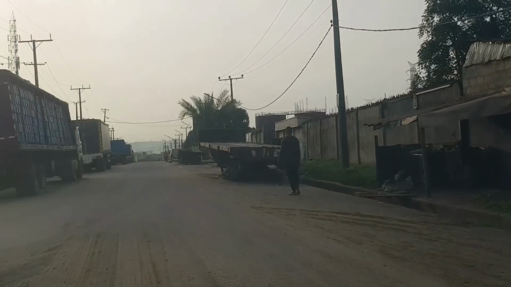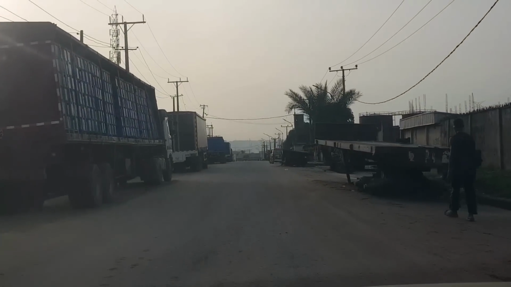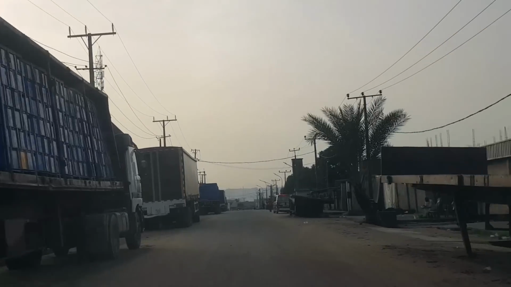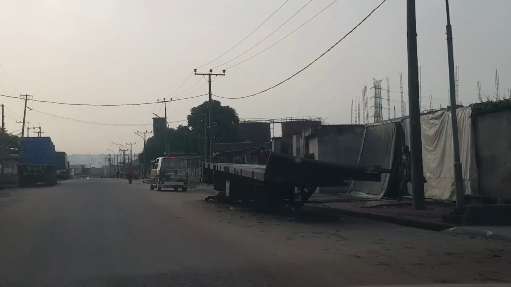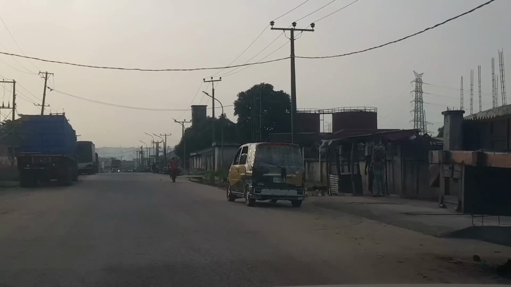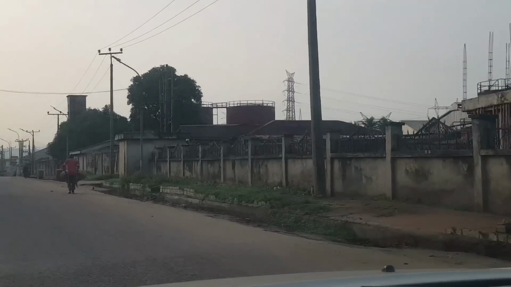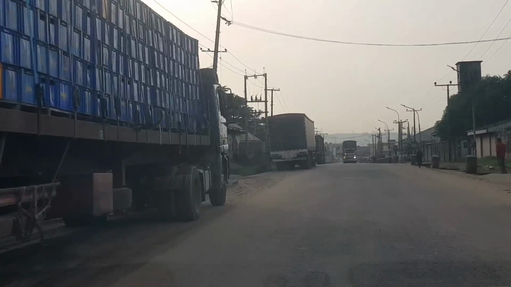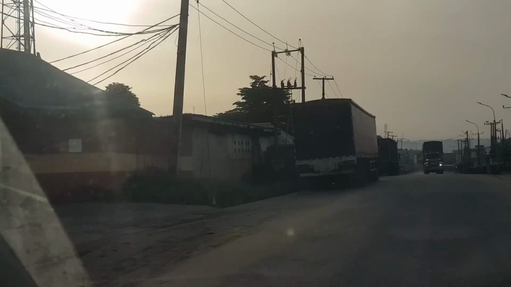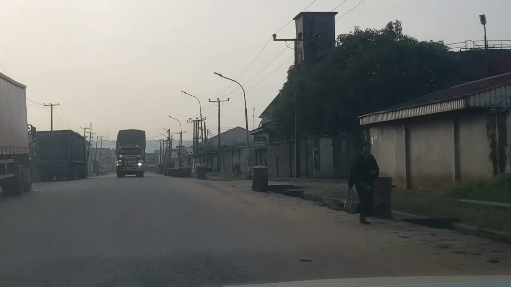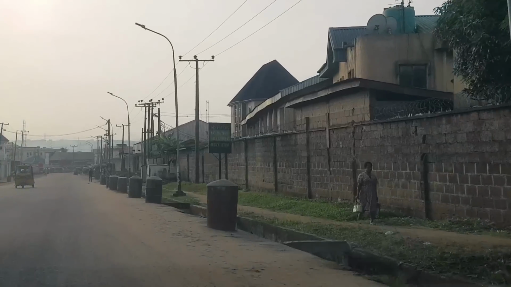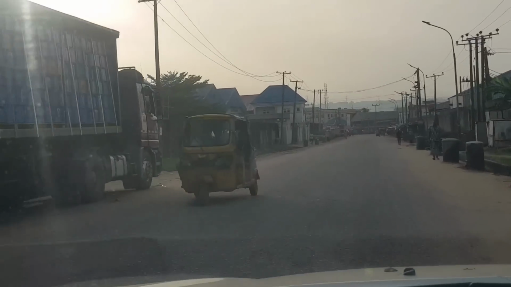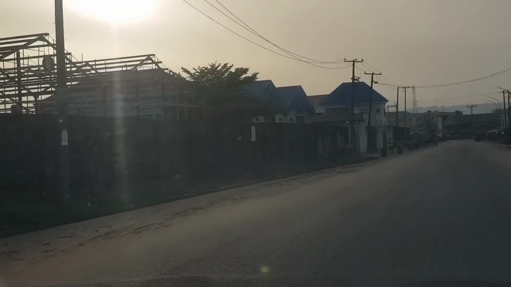We will move down to Atani Road. Why we are moving down to Atani Road is just that I want us to have a view of some areas here. Then we are not going to take right down to Atani. We are going to take left and enter another road. Then you see how that area also looks like.